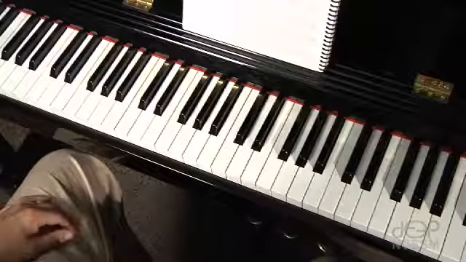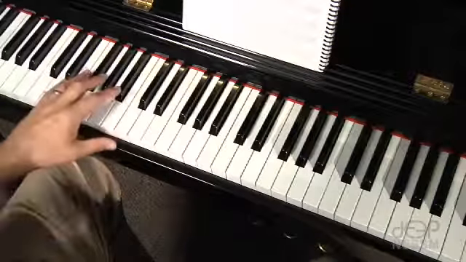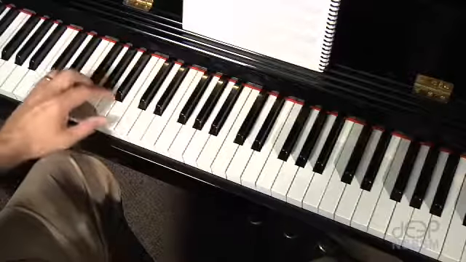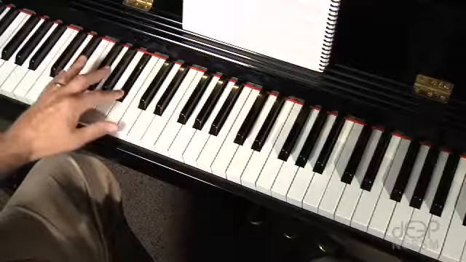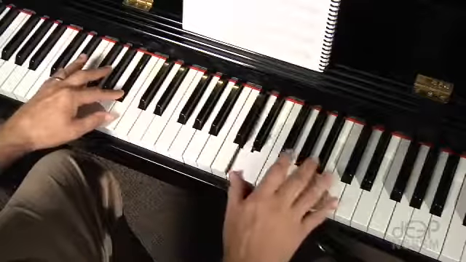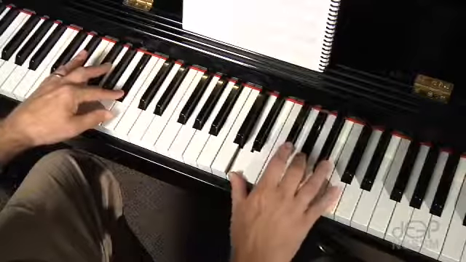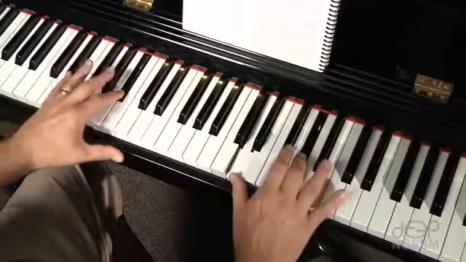Okay, if you take a look at the three notes we just played, we played a B-flat dominant 7 chord. So the B-flat, the root of the chord in the bass, the D, the third, and the A-flat, the 7th, to give us our dominant chord.